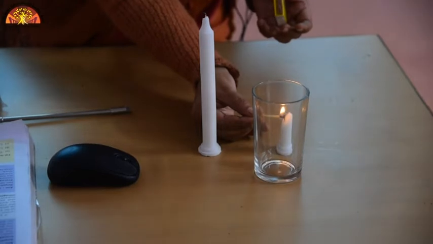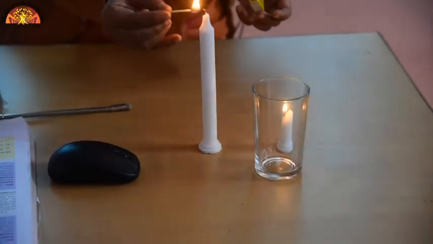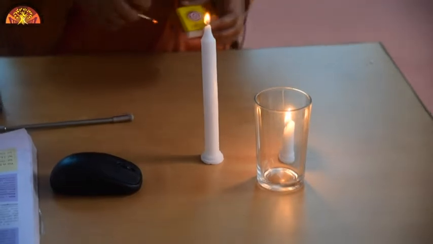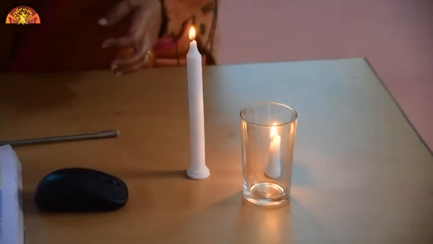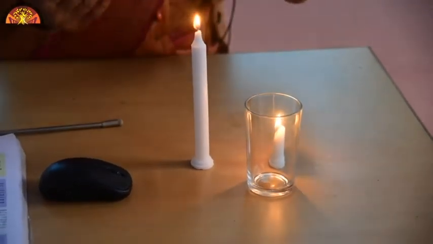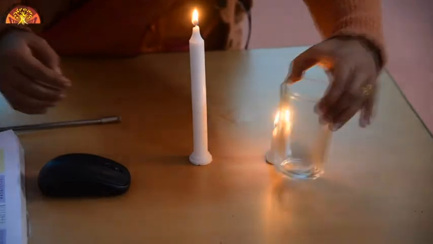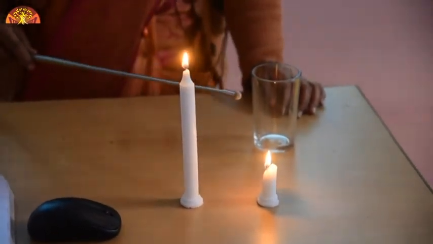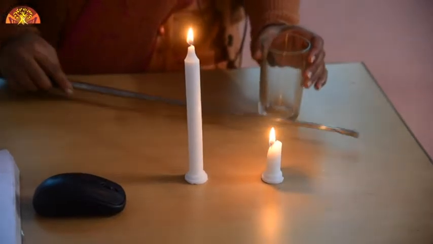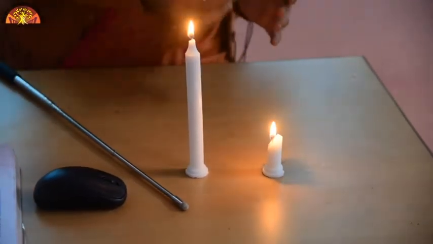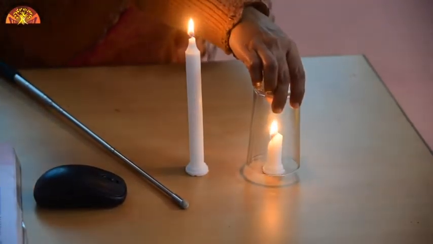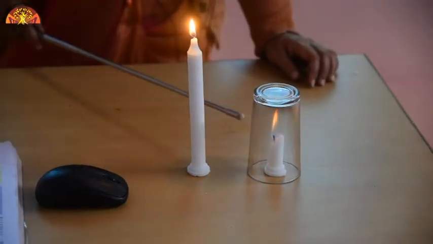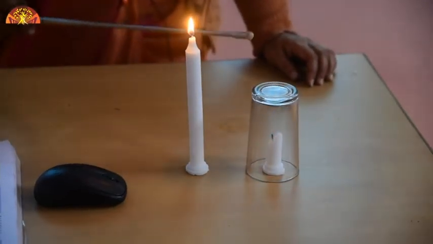See, for this, I am taking 2 candles in the burning position. Both the candles are burning because oxygen is present in the air. So, both of them are getting the oxygen. Now, when I invert a glass over the one, what happens? This candle does not get oxygen.